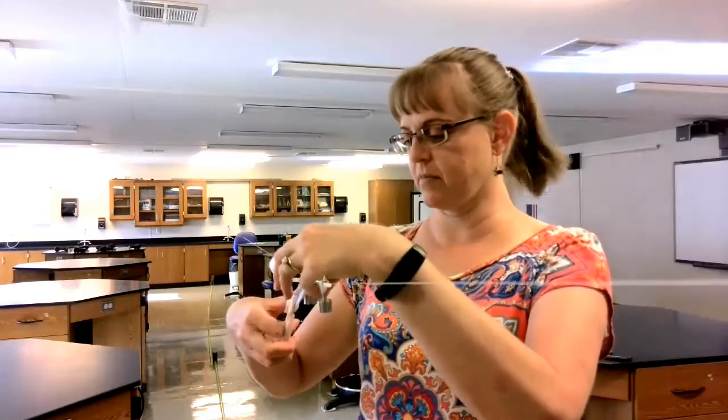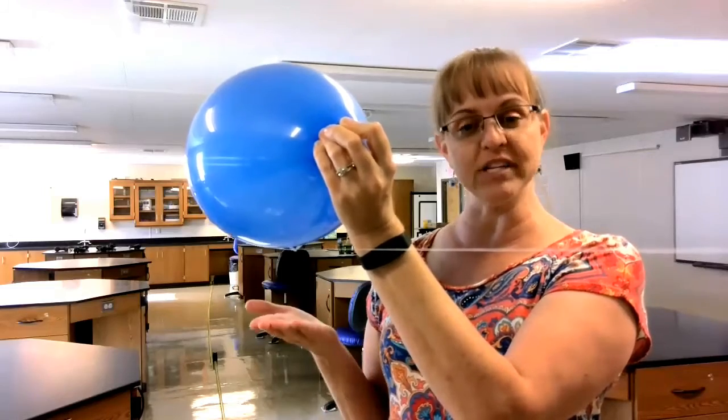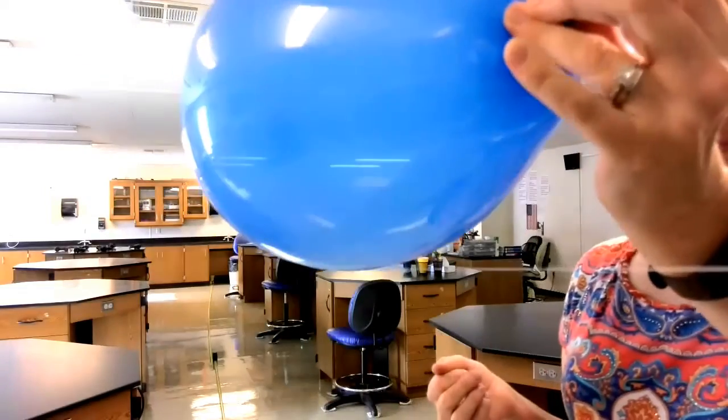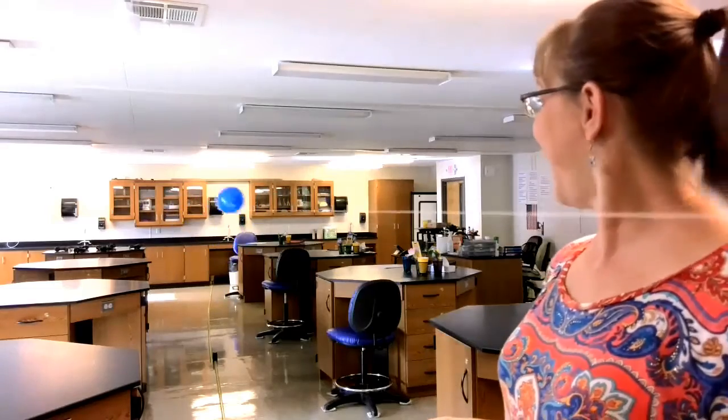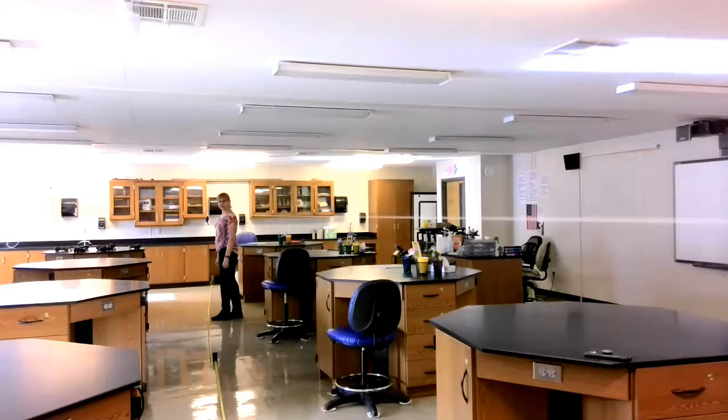Next, you'll want to remove the tape and the weights from the straw or coffee stirrer. Blow up the balloon again, and this time tape it to the coffee stirrer without any weights. Let her go. That's so much better. This balloon has traveled 28.5 feet. Put 28.5 on your data chart.